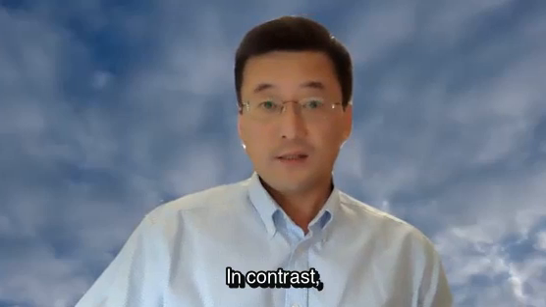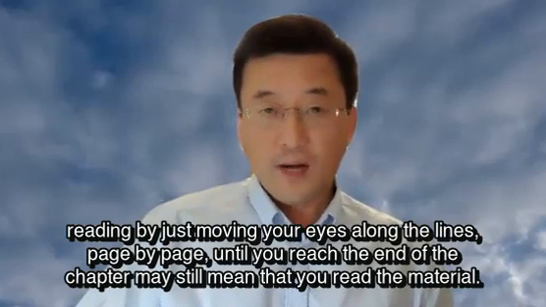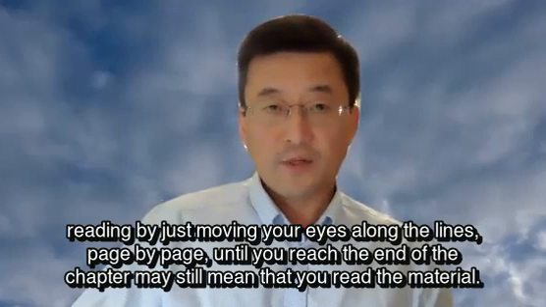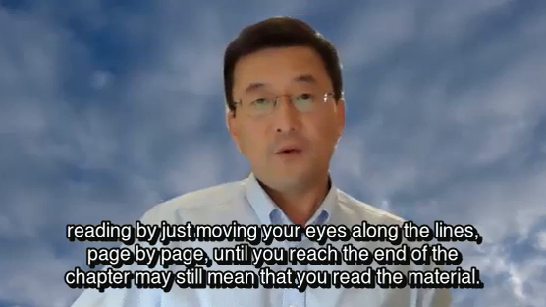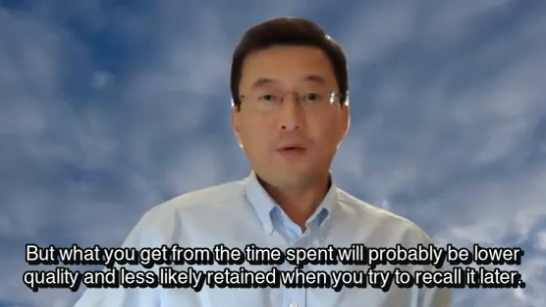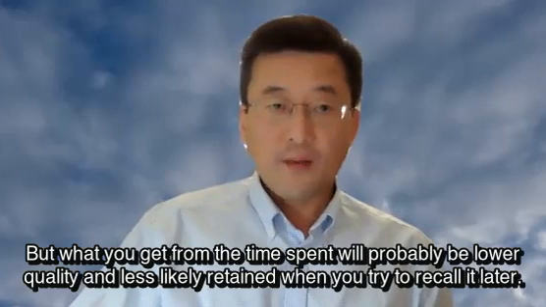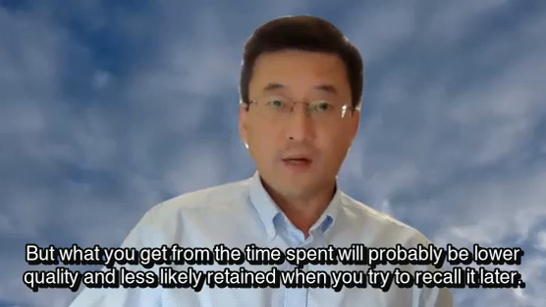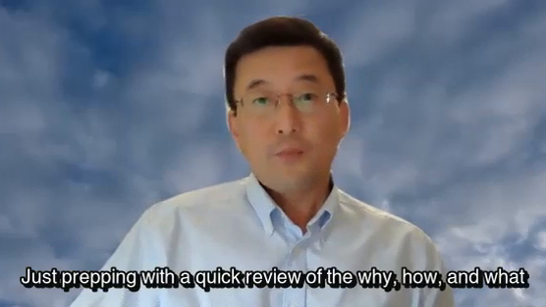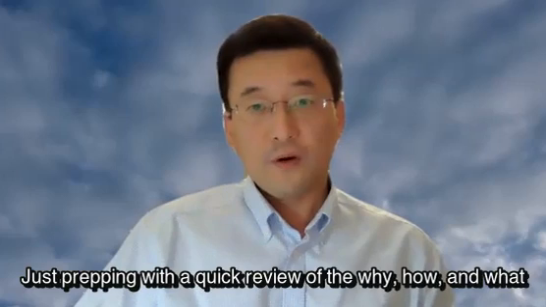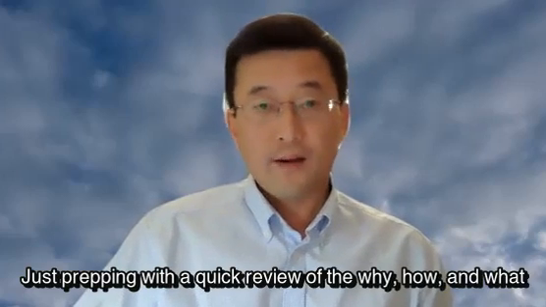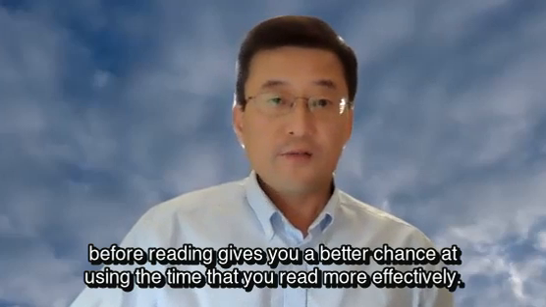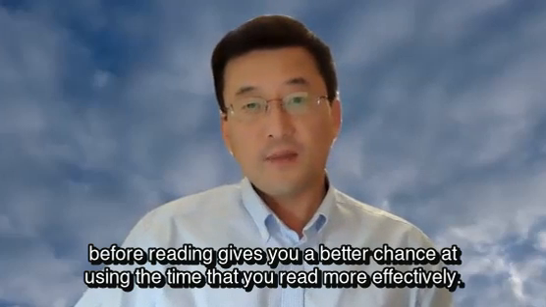In contrast, reading by just moving your eyes along the lines page by page until you reach the end of the chapter may still mean that you read the material, but what you get from the time spent will probably be lower quality and less likely retained when you try to recall it later. Just prepping with a quick review of the why, how, and what before reading gives you a better chance at using the time that you read more effectively.